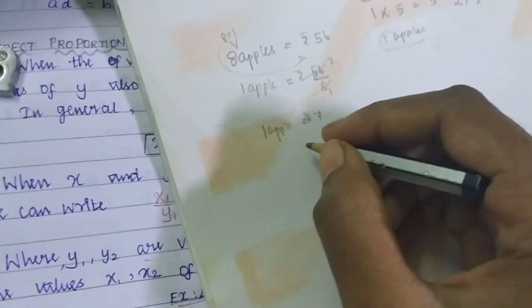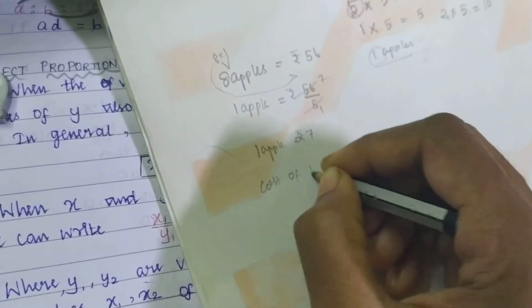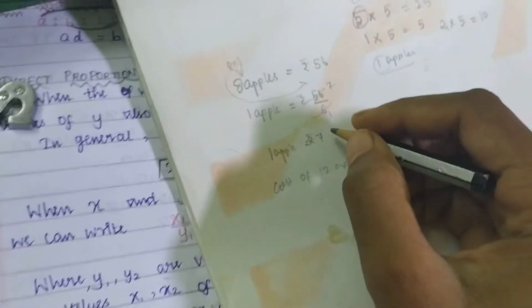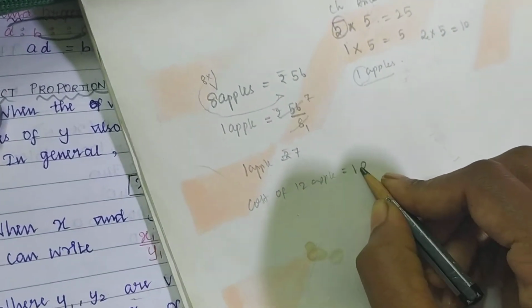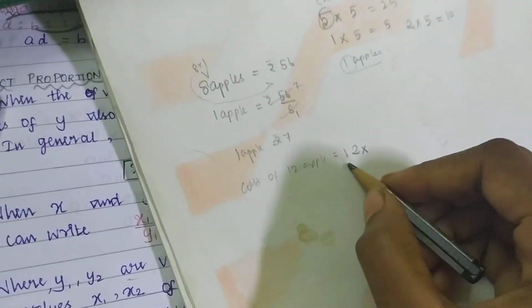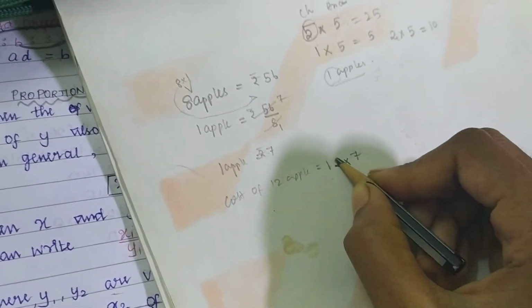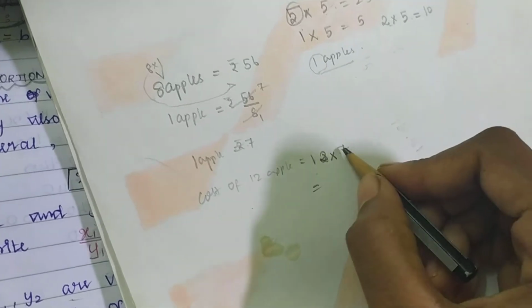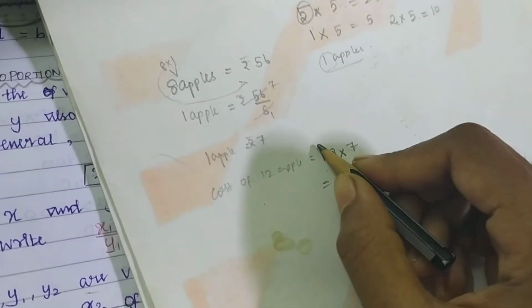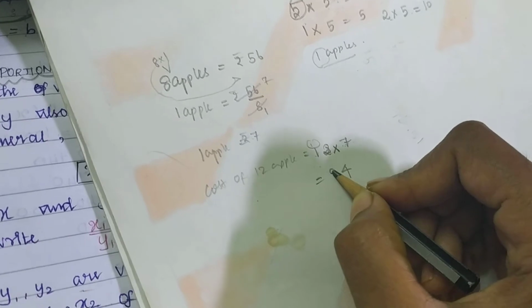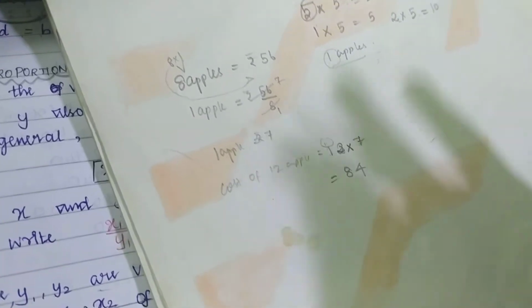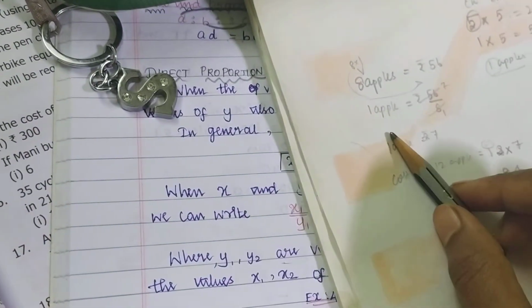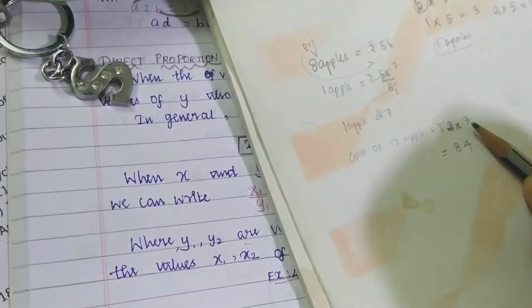What they are asking? 12 apples. So the cost of 12 apples, what is the rate? 7 rupees. Are you clear? So multiplication: 7 2s are 14, balance 1; 7 into 1 plus 1, 8. We already know 12 sevens are 84, but I am telling like this. So rupees 84 for 12 apples. First of all, find out the 1 apple rate, then multiply with how many items?